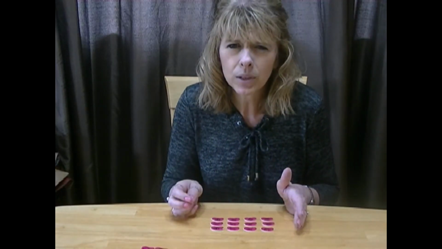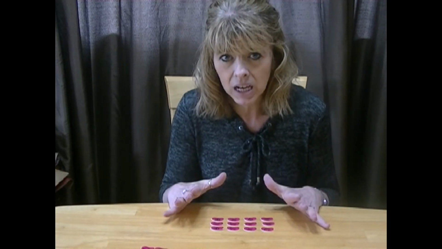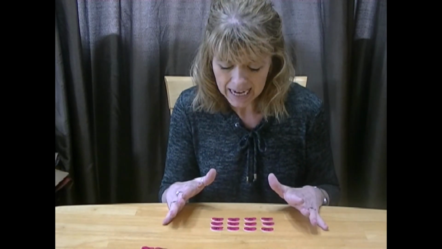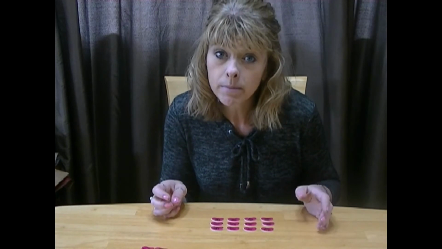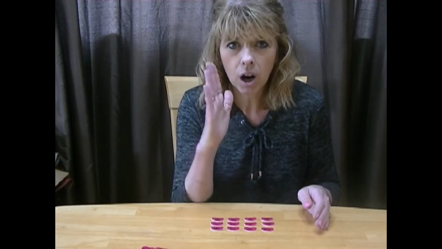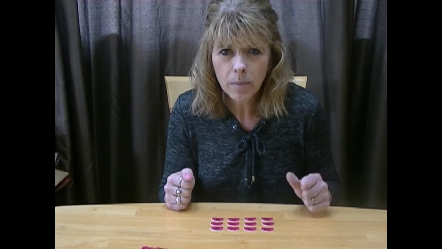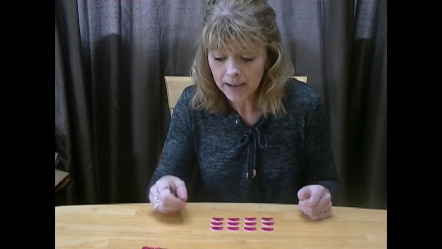Now, I would like you to please do something for me. Take a look at this array. Do not get rid of it. Instead, will you please add 1 more column to it? Now remember, I did not say row. The columns are vertical. They go up and down. Will you please add 1 more column to this array?